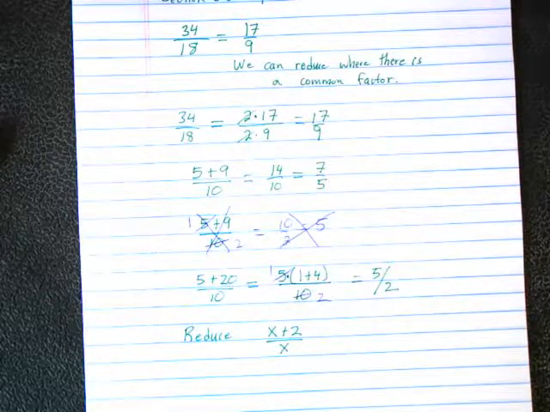Why can you not reduce that? The top does not factor. The bottom does not factor. When can you reduce? You can only reduce when you have common factors. So if you cannot factor the top and you cannot factor the bottom, then you cannot reduce.